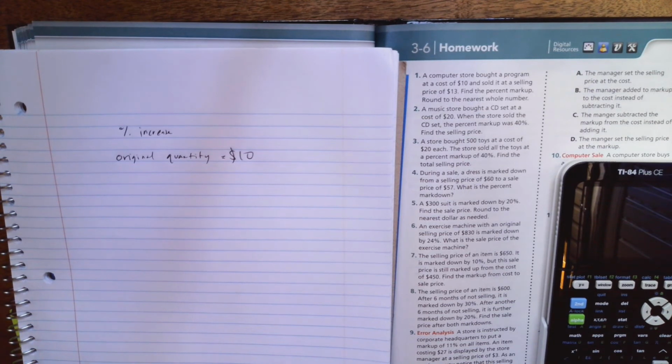If we're talking about a percent decrease, the original quantity is the bigger number. Cool. And can you repeat what you wrote down for the percent increase? And what's going to be the smaller number?